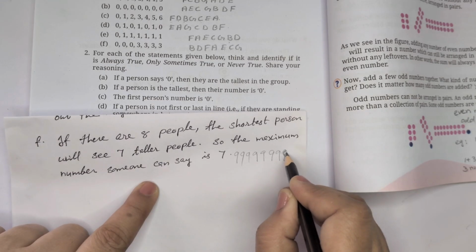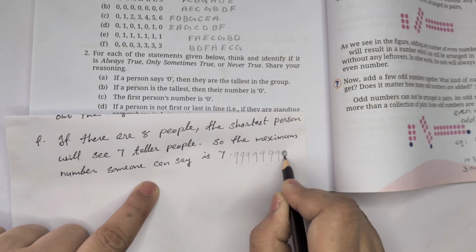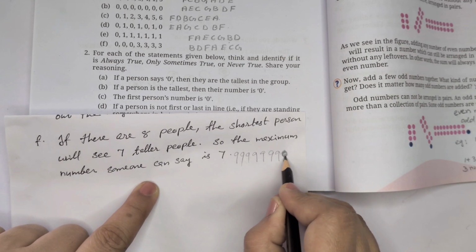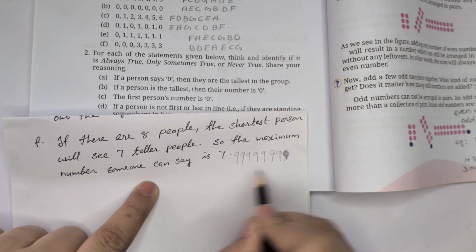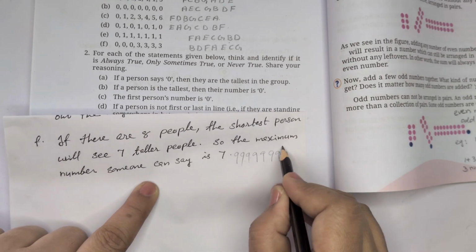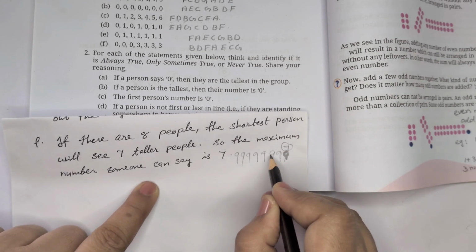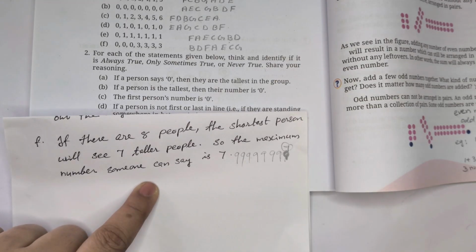The shortest one, if he is standing at the back, then according to him, the rest of them are all taller. So he can say 7. 7 people are there in front of him.